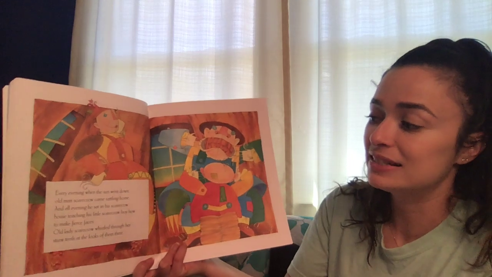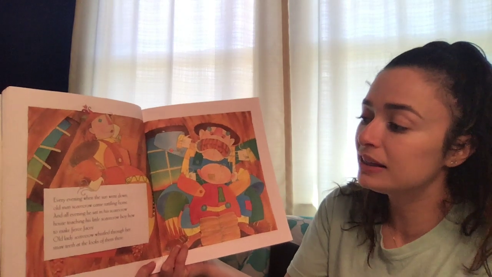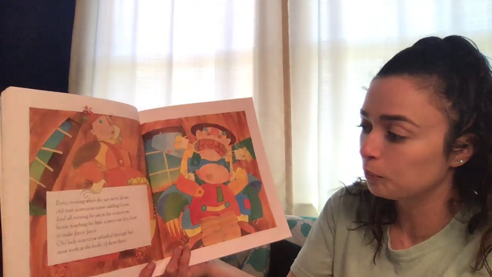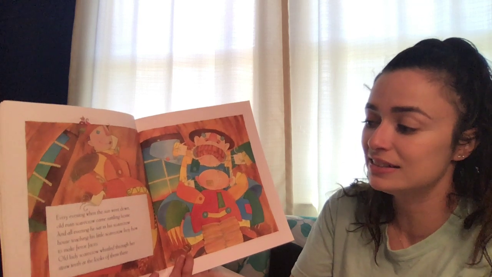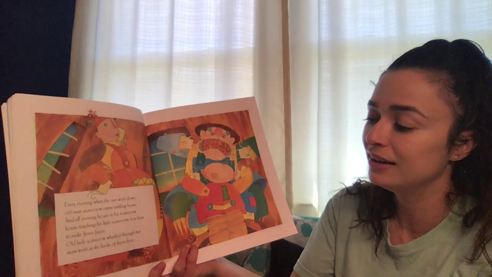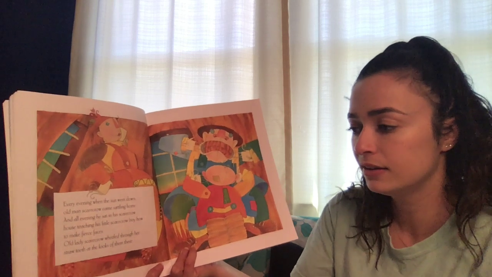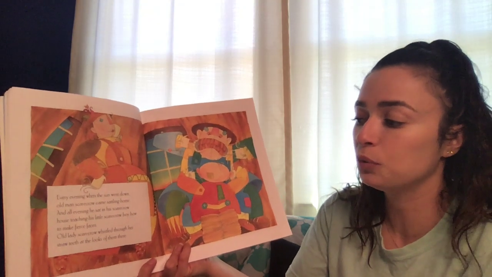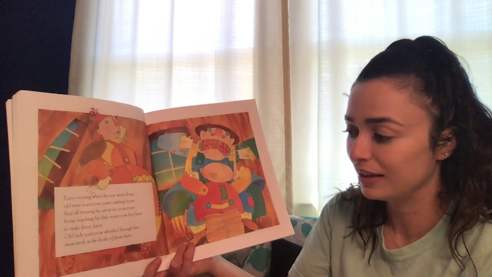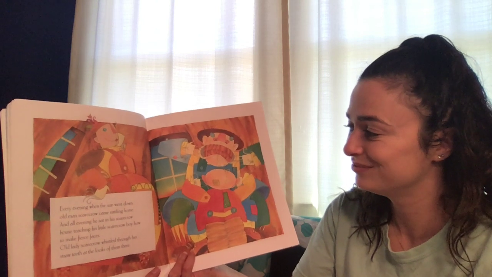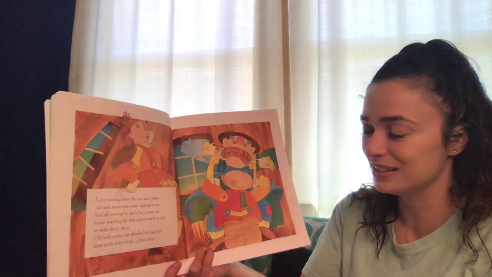Every evening when the sun went down, Old Man Scarecrow came rattling home, and all evening he sat in his scarecrow house, teaching his scarecrow boy how to make fierce faces. Old Lady Scarecrow whistled through her straw teeth at the looks of them there. So here they are making faces.